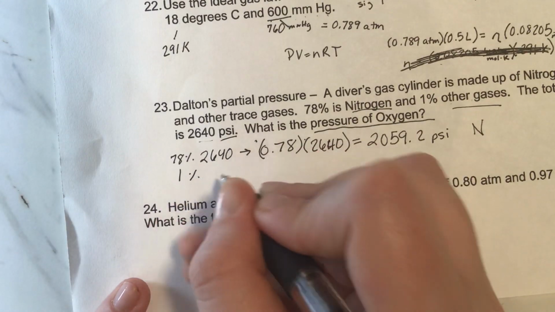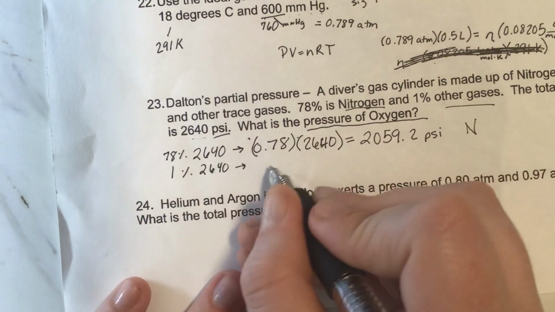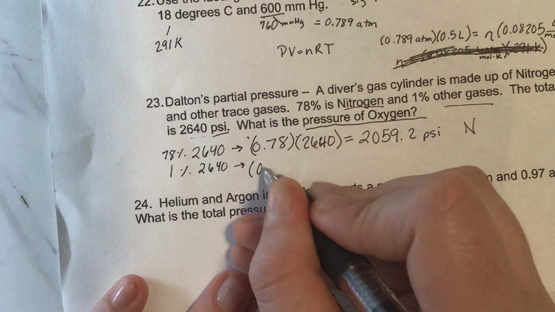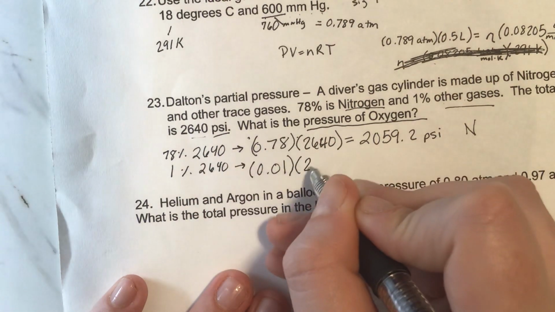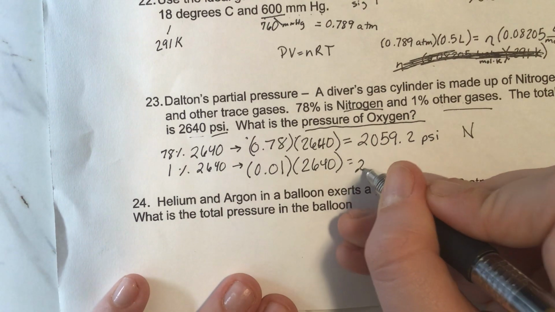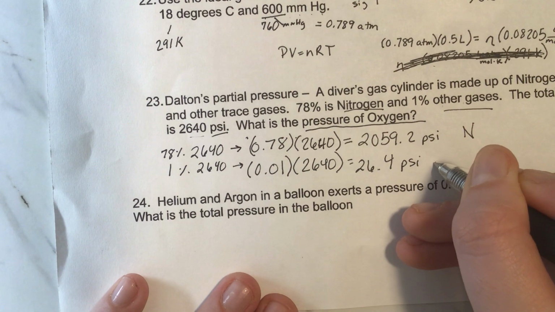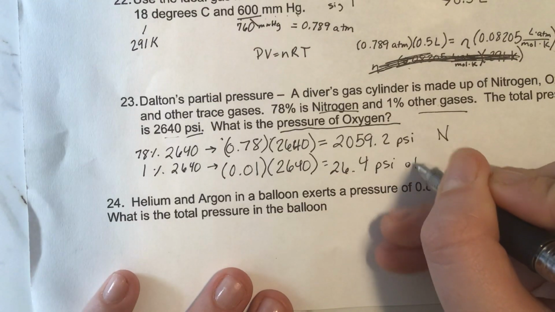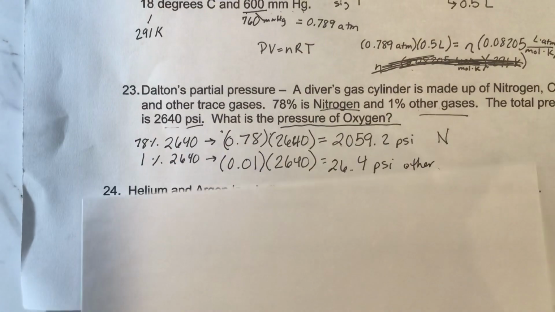Okay. Only 1% for the other gases of 2,640. So we're going to go 0.01, because we need to just put it into decimal form, times 2,640. And that's just 26.4 psi of the trace elements. Okay, I'm going to grab another card so that there's room.